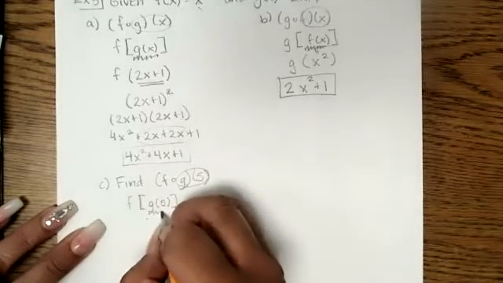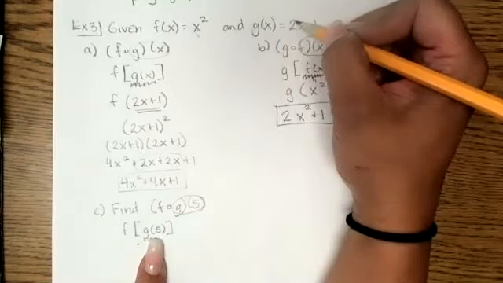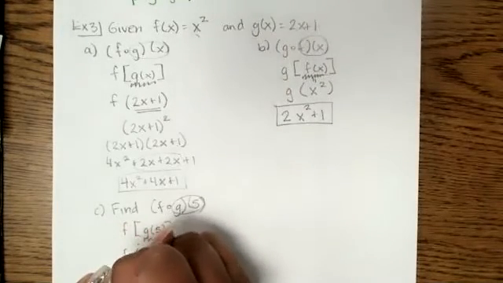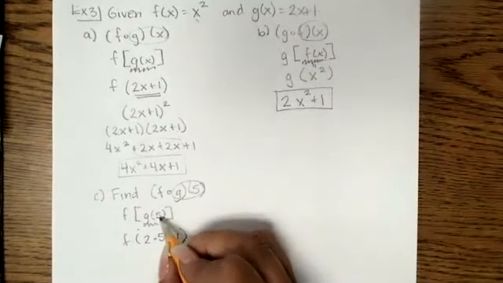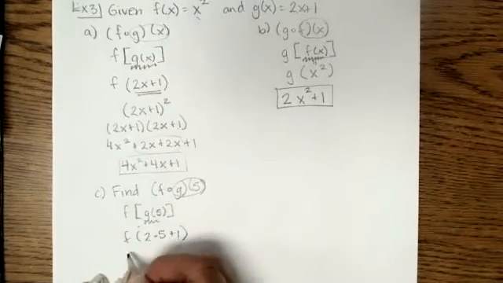So now I have to plug in g of 5. Everywhere I see x, I'm going to plug in the number 5 there. So that's going to be 2 times 5 plus 1. And because I plugged the 5 in, the g's gone. Now 2 times 5 is 10 plus 1 is 11.